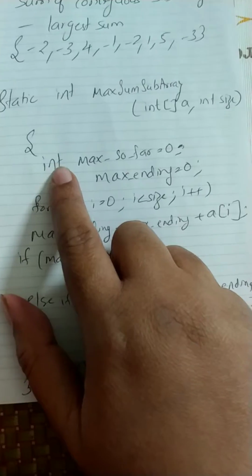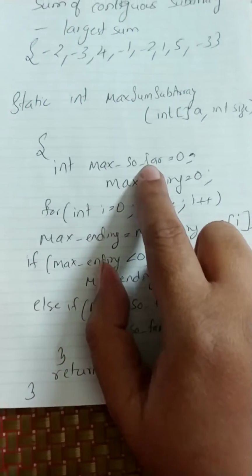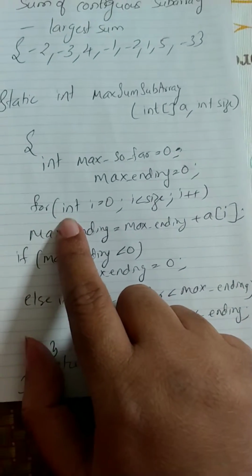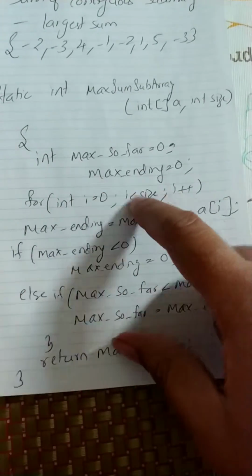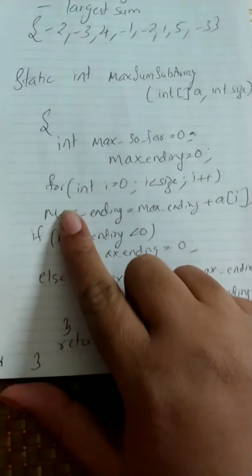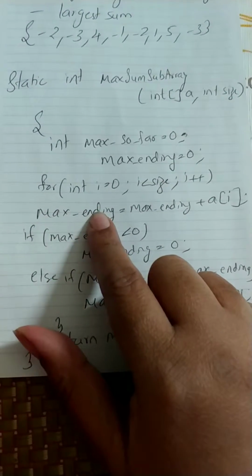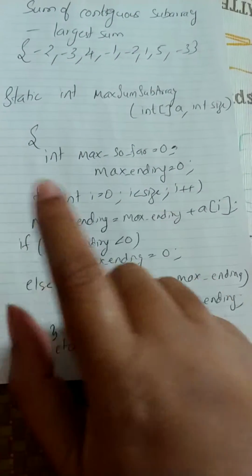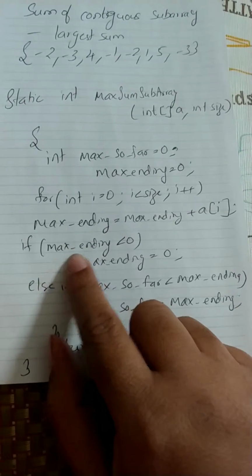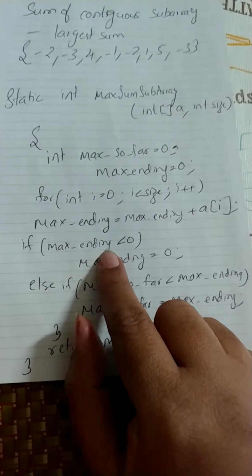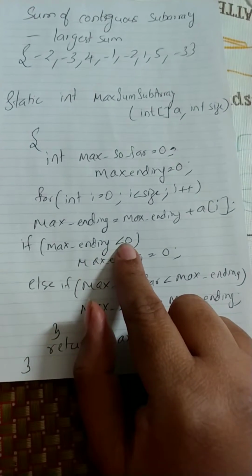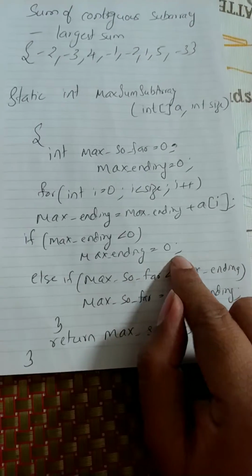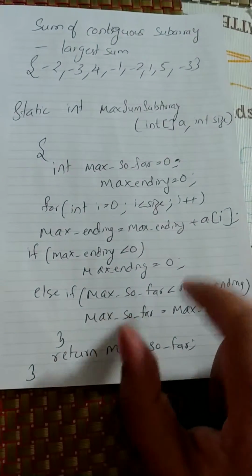In that we are defining two variables, max so far and max ending, as 0 and 0, and we are writing a loop, looping through the entire array. Here we are saying that max ending is equal to max ending plus a of i. We are just adding the whole array here, and each time we add, if max ending is less than 0, we just set it to 0, so that we are not taking the negative sum.